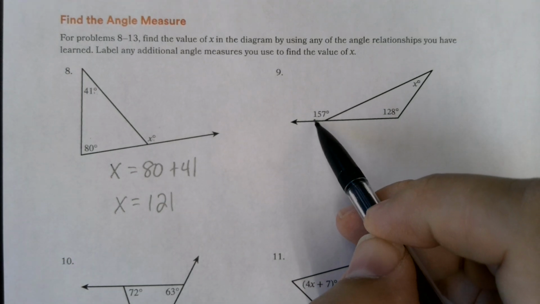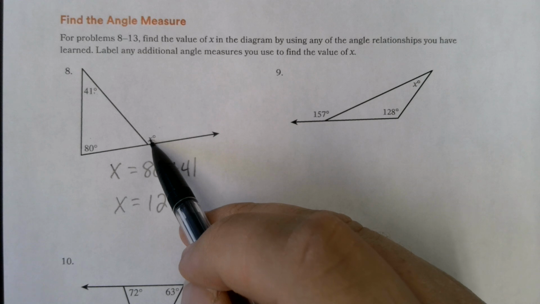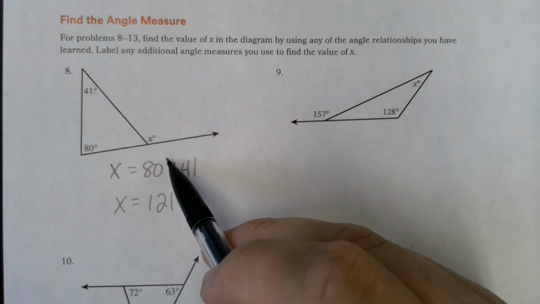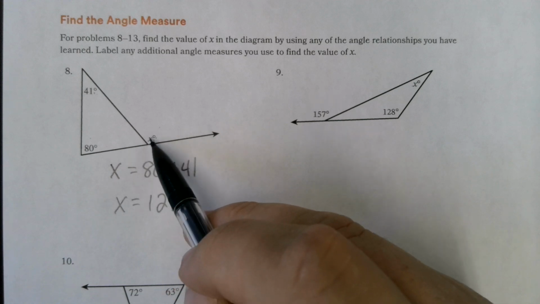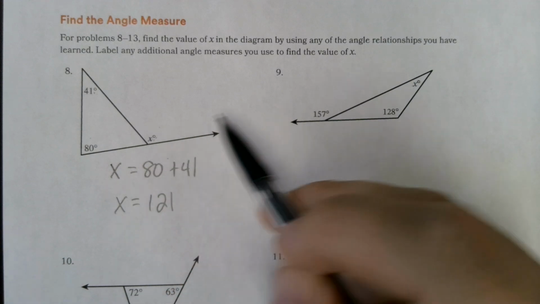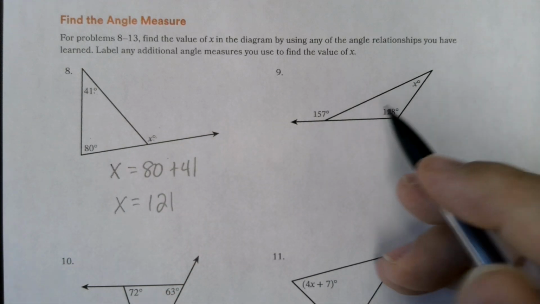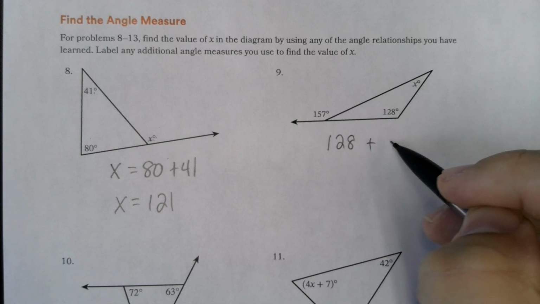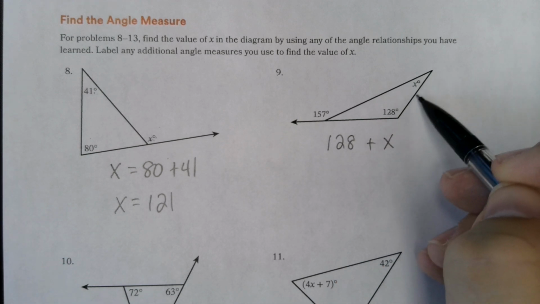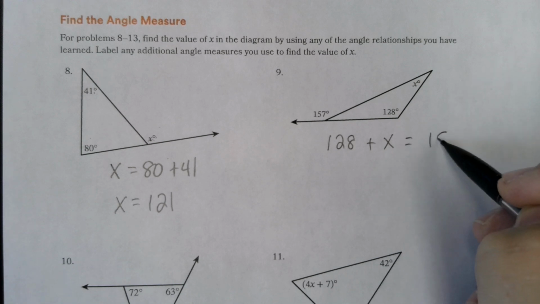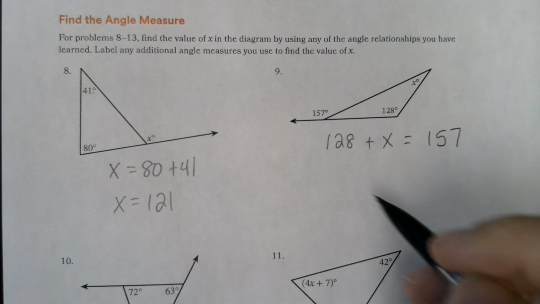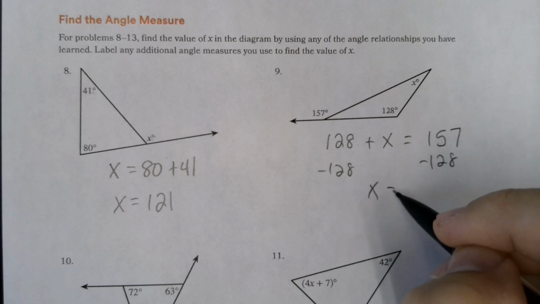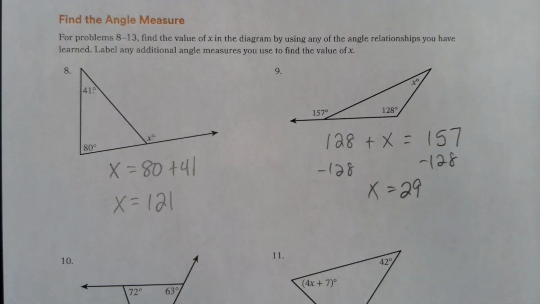Number 9, I'm not just adding them together and making them equal to x like we did here. The reason we did it in number 8 is because x was that exterior angle. And this time, x is an interior angle. So I have 128 plus x. The two interior angles equal that exterior angle. I subtract to solve and get 29 degrees.